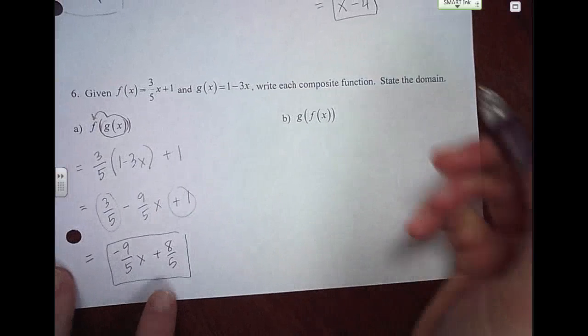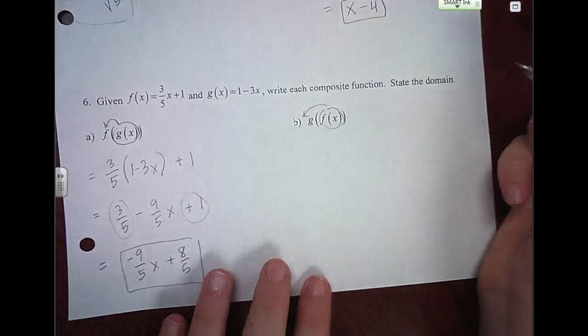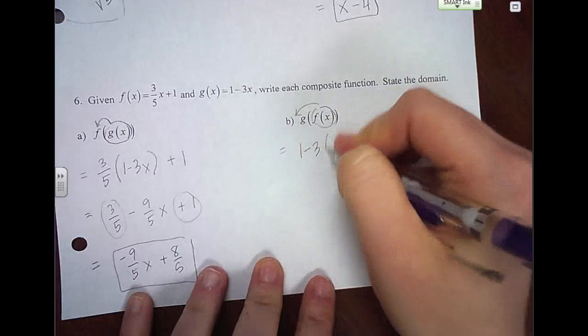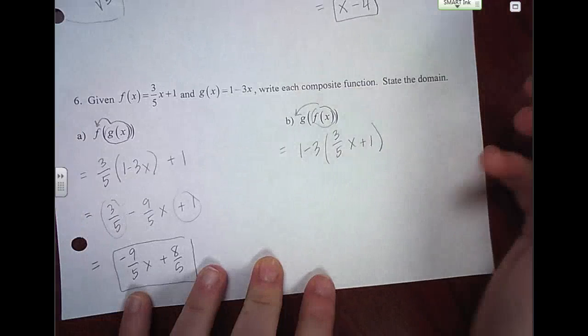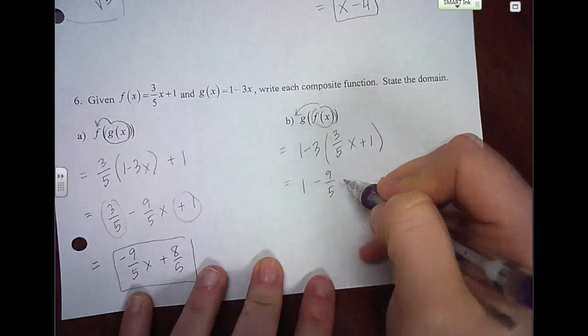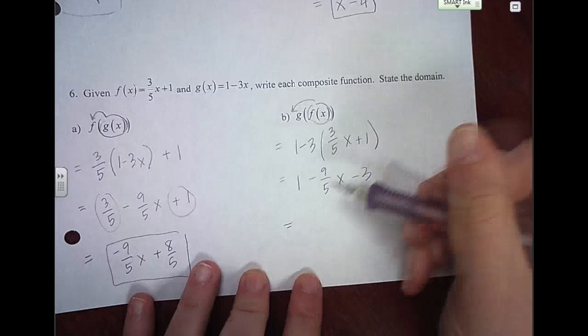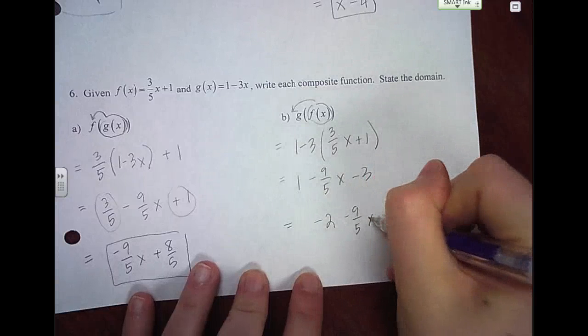And the last one, we want to put the f equation into the g equation. So the g equation is 1 minus 3x. So in for the x, I'm going to put 3/5 x plus 1. Again, let's distribute. So I have 1 minus 9/5 x minus 3. And combine like terms. So 1 minus 3 is negative 2 minus 9/5 x.